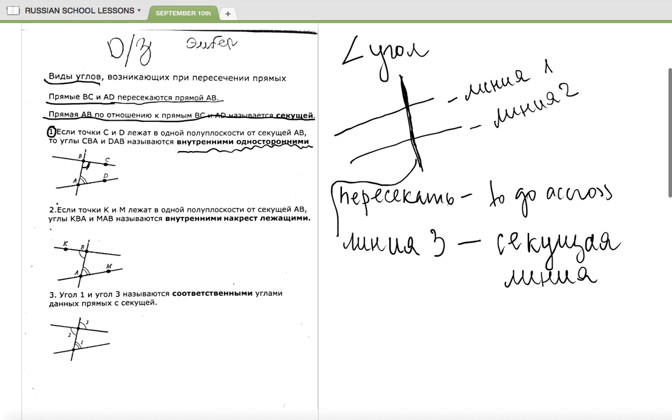Дальше написано 2. Если точки К и М, вот они, К и М, лежат в одной плоскости от секущей AB, углы KBA и MAB называются внутренними накрест лежащими. They are laying crisscross. So you see C and D, they are on the same side of that line which is crossing the two lines.